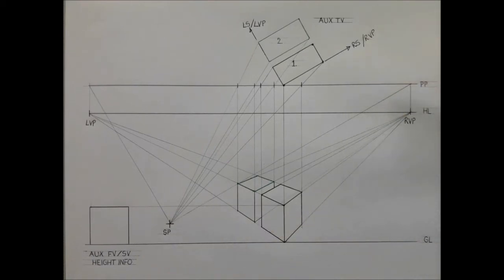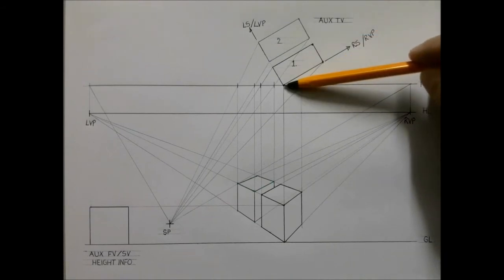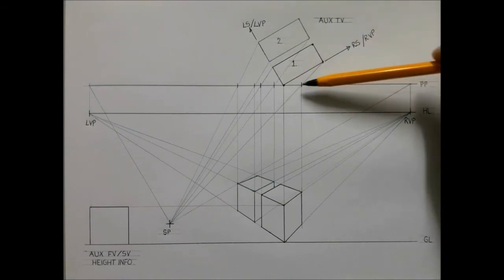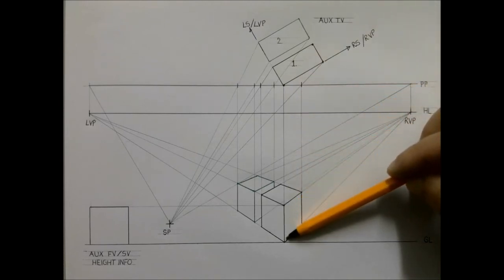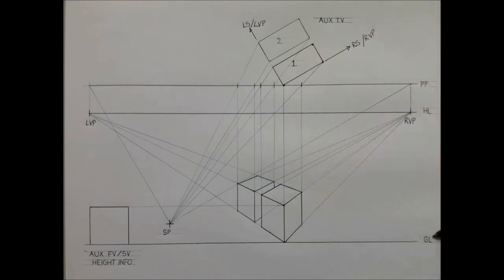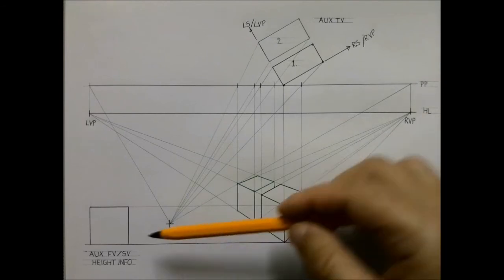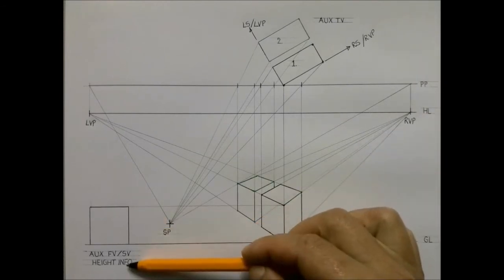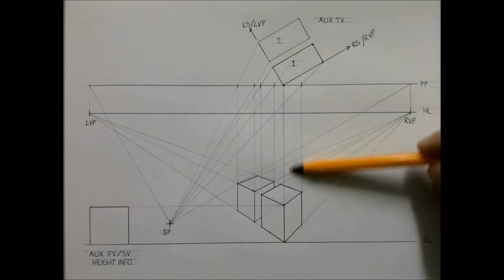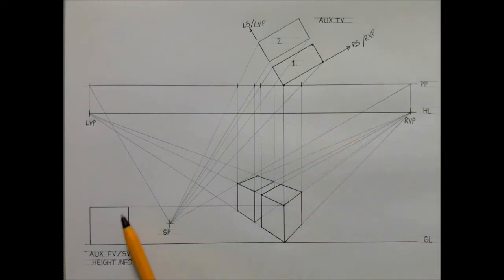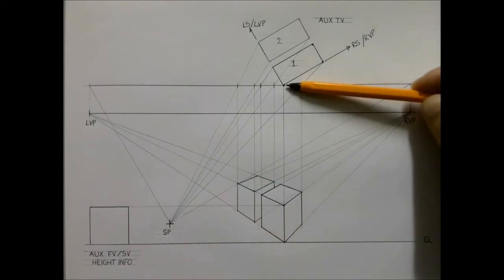I'm going to start off by saying that whatever touches the picture plane, just like in one-point perspective, would need to be simply dropped vertically down, right down to your ground line, and perhaps even if this object over here was below my ground line, I'd have to drop it below my ground line as well, for as far as it is needed, because I'm going to be projecting the information, which is my height information, across onto this bar. Now I call this my information bar.